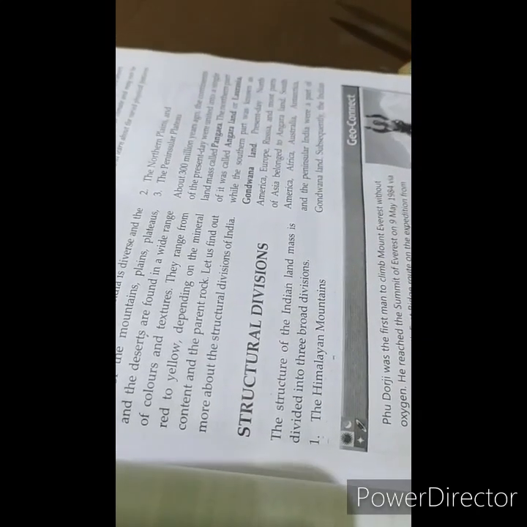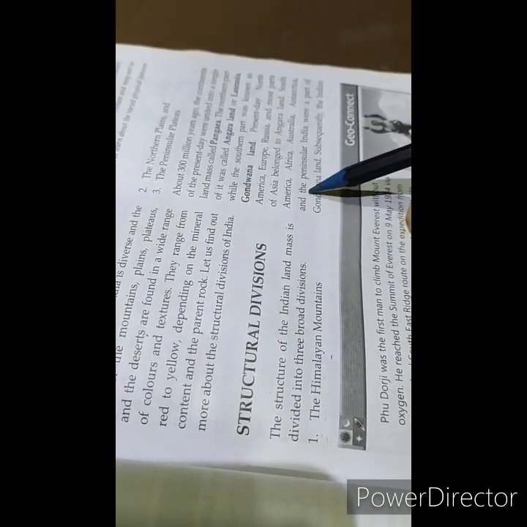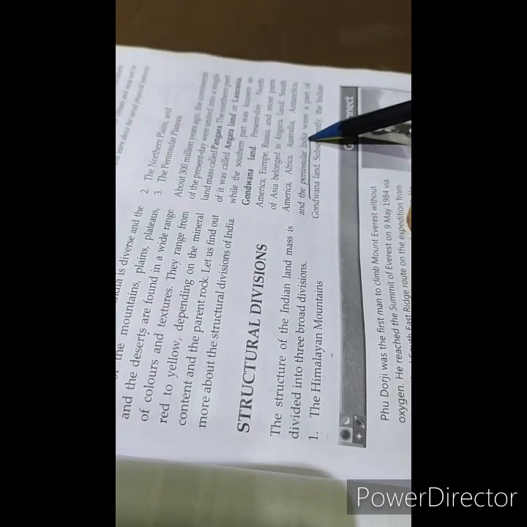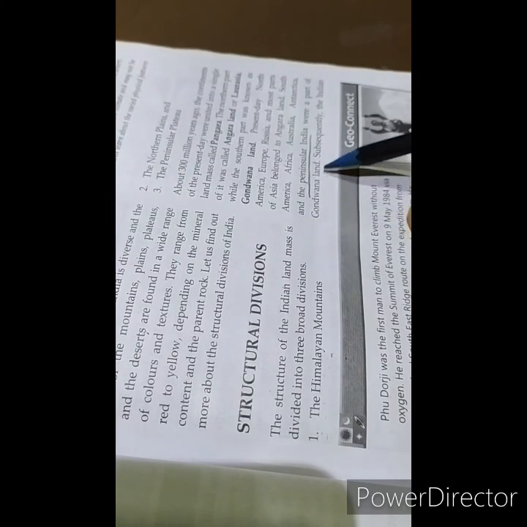And for the next question, the peninsular part of India belongs to, you take from the questions, belongs to the Gondwana land.